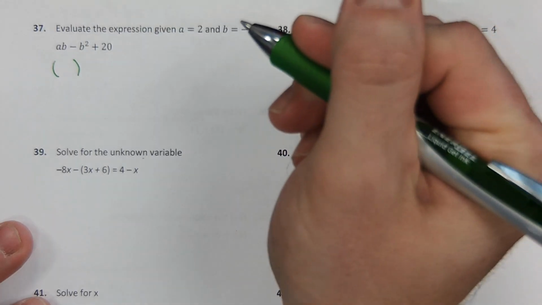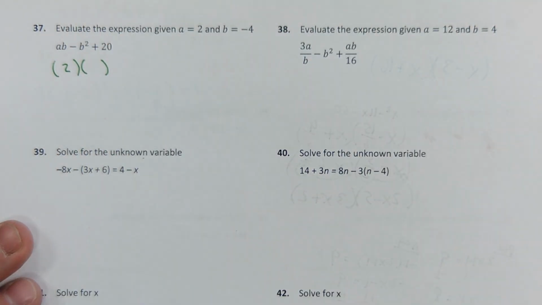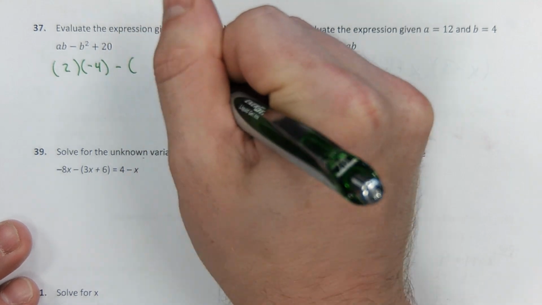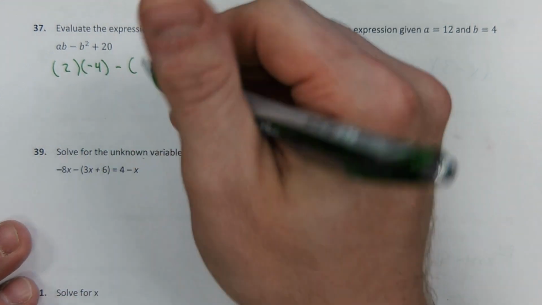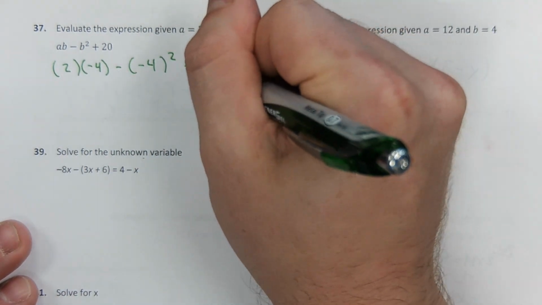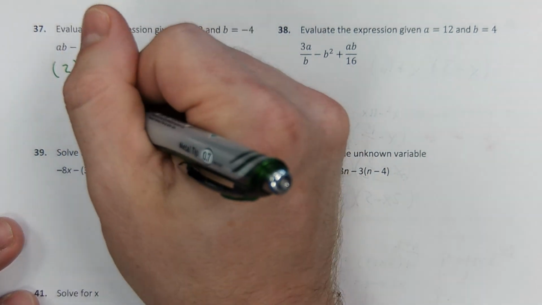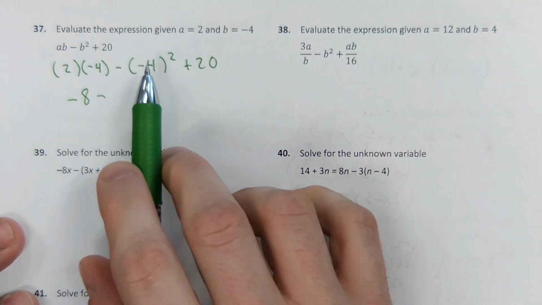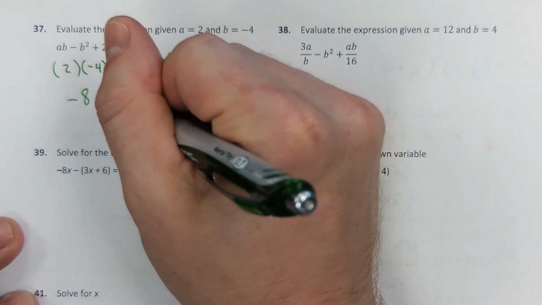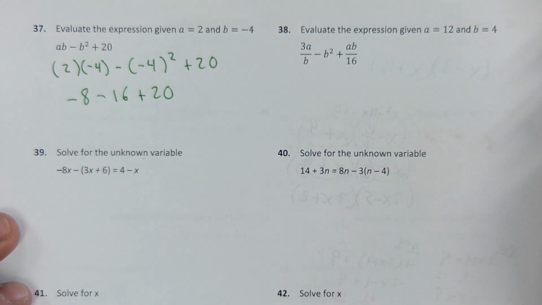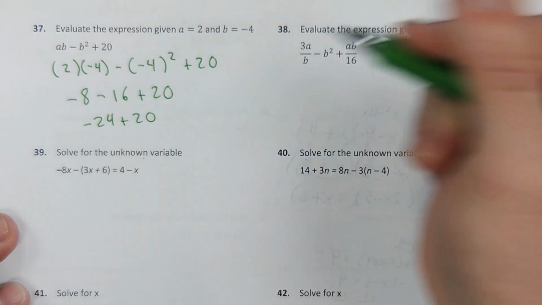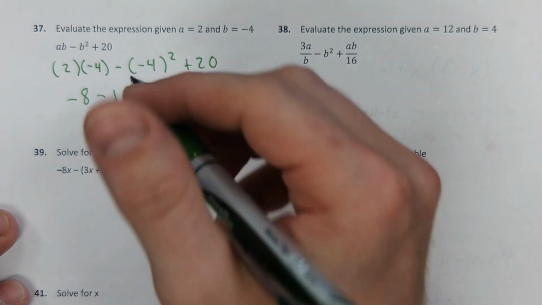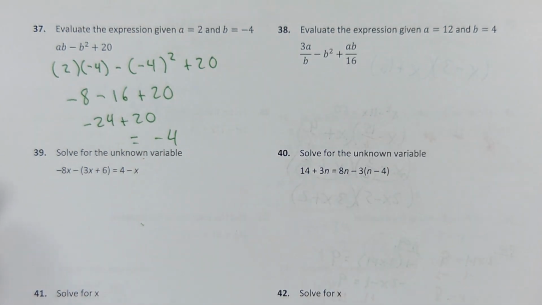So I have A, which was 2, times B, which was -4, minus my B value squared. Remember, that minus sign does not have an exponent, just the B does, and that's why I've used parentheses. I throw the -4 here, and there's plus 20. 2 times -4 is -8. Minus -4 quantity squared means -4 times -4, which is positive 16. -8 and -16 is -24. And if you owe someone 24 bucks and you pay them back 20, you still owe them $4. And see how I did it in green, talking about money? There it is.